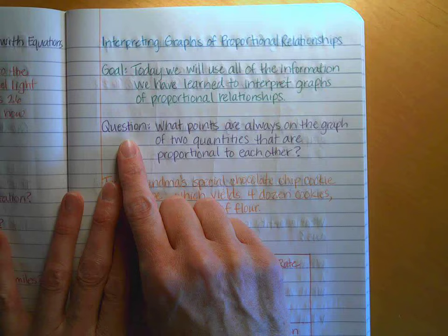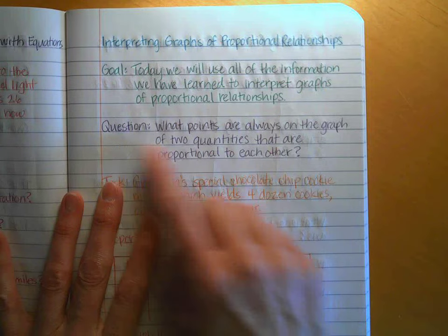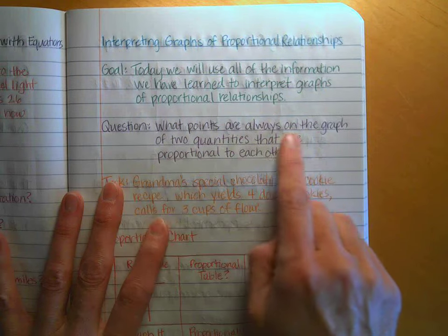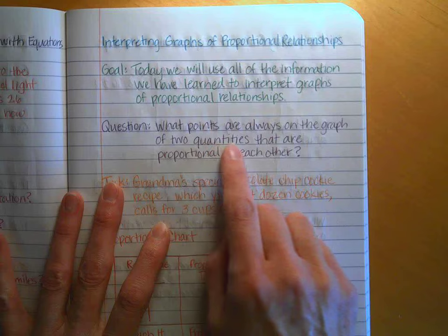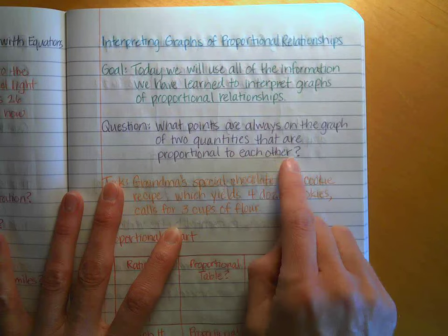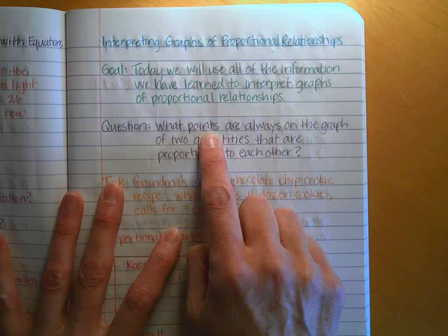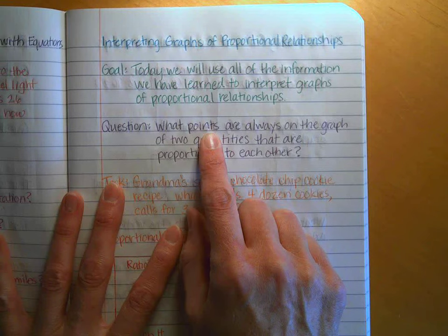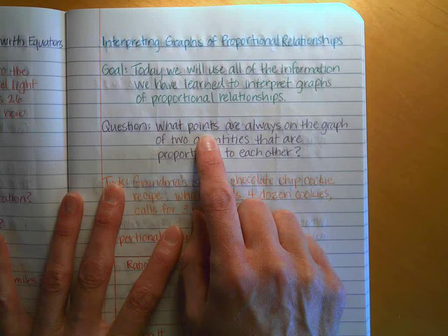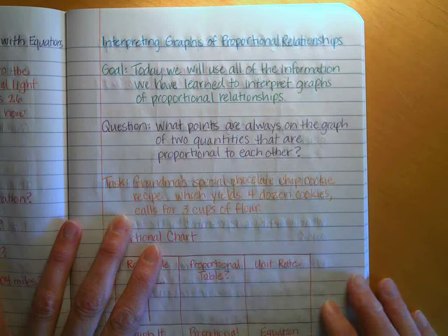The question that I want you to be thinking about during this lesson is, what points are always on the graph of two quantities that are proportional to each other? What points? Okay, there are 2 points that you will always find on a proportional graph. Your job is to figure out what those 2 points are during today's lesson.